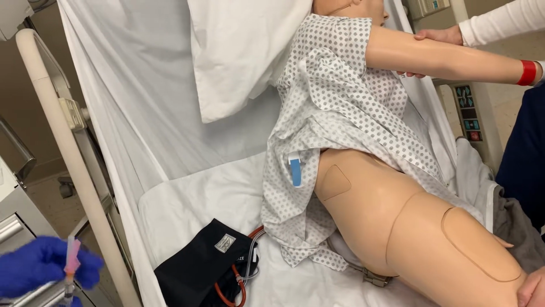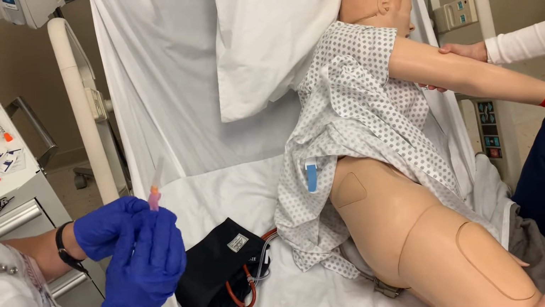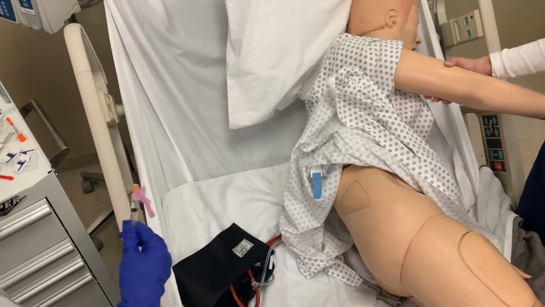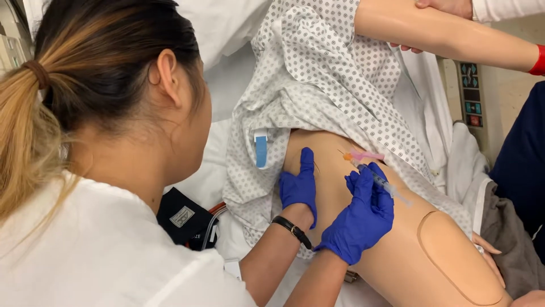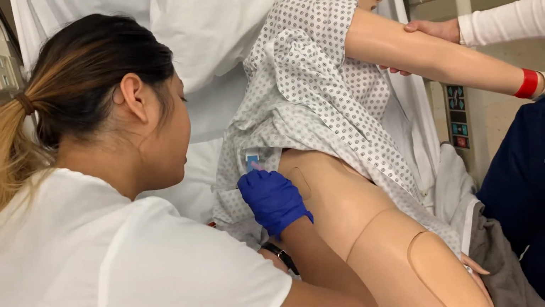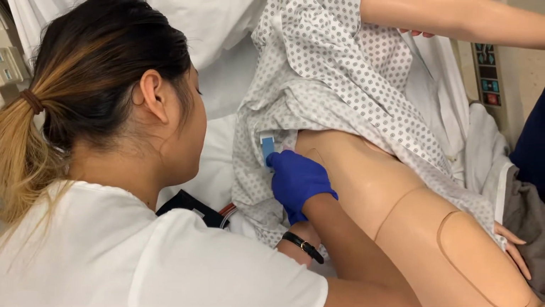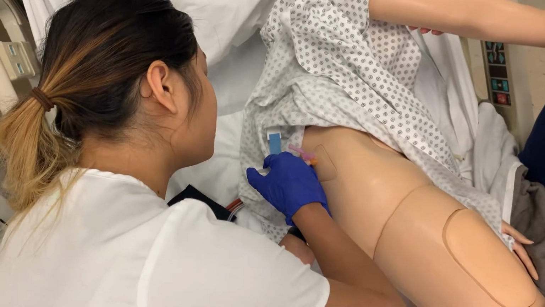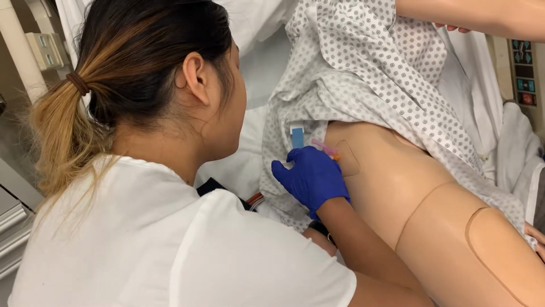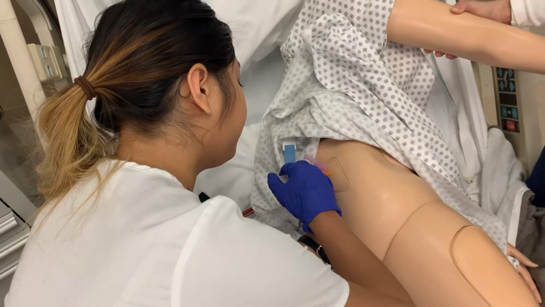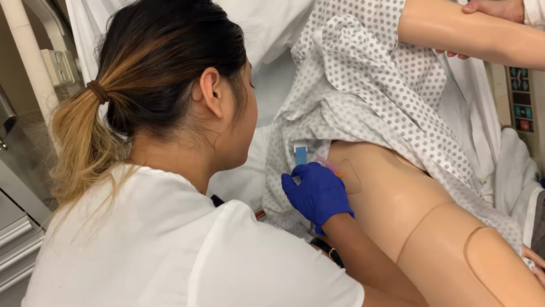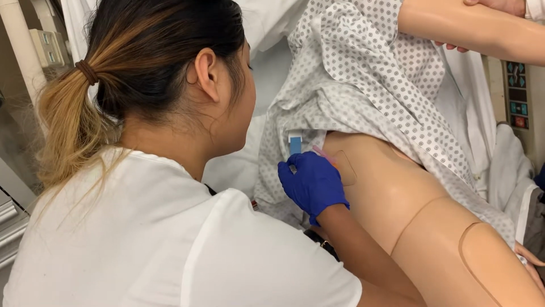And then since it's intramuscular, I would do the Z-track technique. So pull away and then administer the medication slowly. And then hold for 10 seconds.